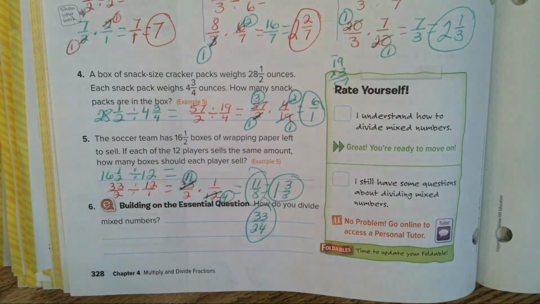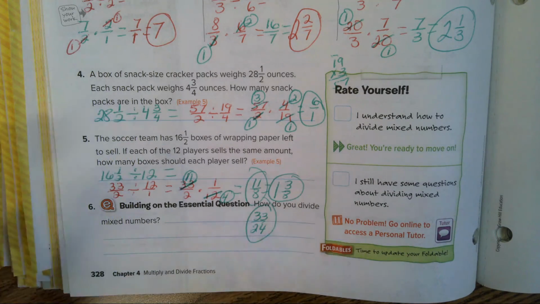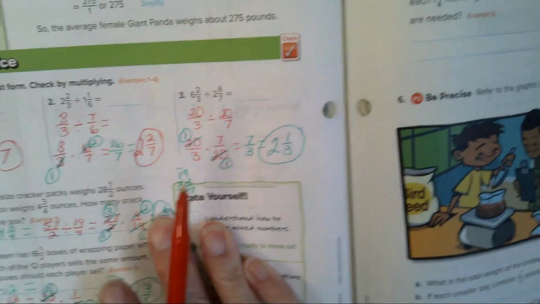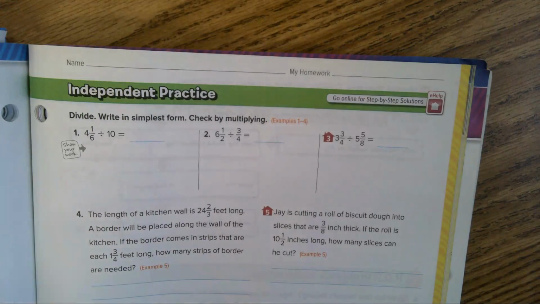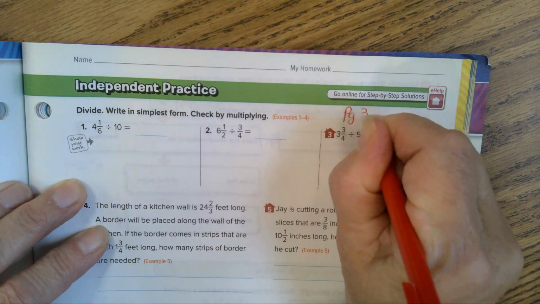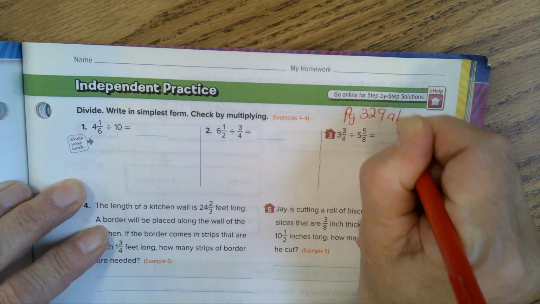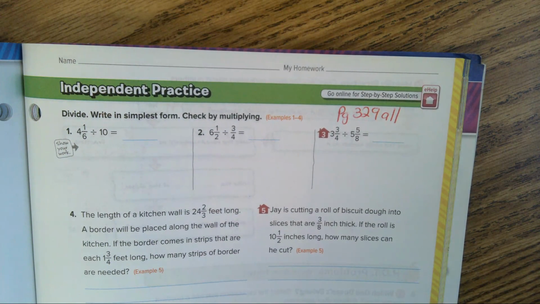Okay, what are we doing for homework today? Page 329, all. All right. And let's turn the page. Page 330.